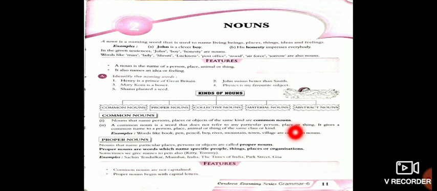Sometimes we give names to our pets also. We call them Kitty or Tommy. Or the examples are Sachin Tendulkar is the name of a cricketer. So it's your proper noun. Mumbai, India, the Times of India, Park Street, Goa. All these are examples of proper nouns. So children, a very important thing is a proper noun always begins with a capital letter, whereas common nouns are not capitalized at all.